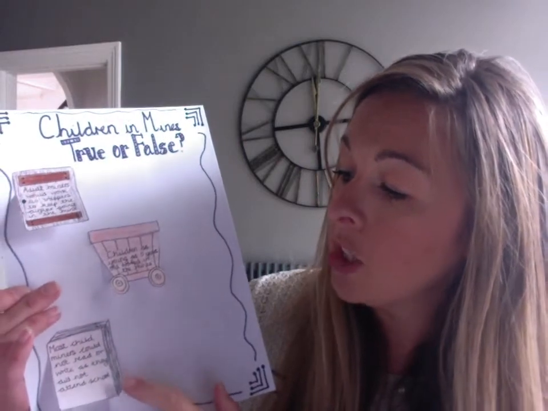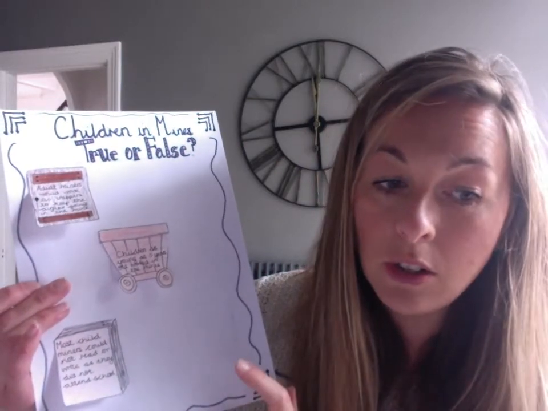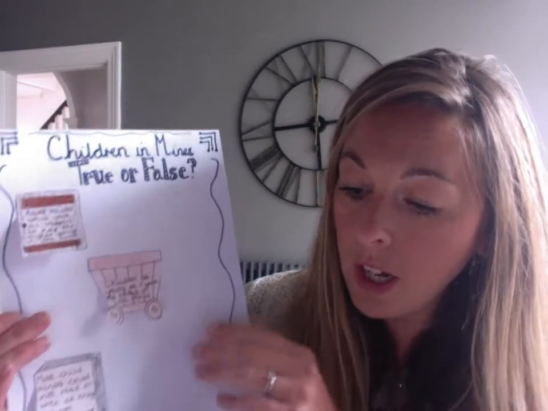Okay, I did another example here. Most child miners could not read or write as they did not attend school. Okay, and then finally I've got another one that I wanted to show you. This is what I mean. I've done this on a different piece of paper. And I've said here, children always worked 7 days a week. So I've done that on a different piece of paper. And then I'm going to get my glue stick. And then I'm only going to glue the top section. So maybe this bit along the top.